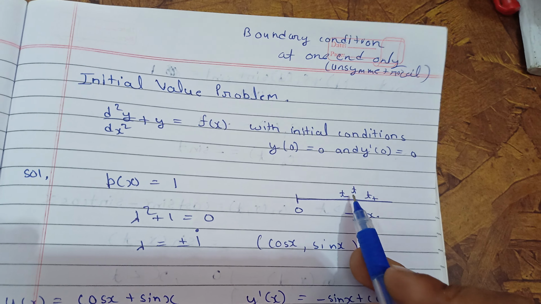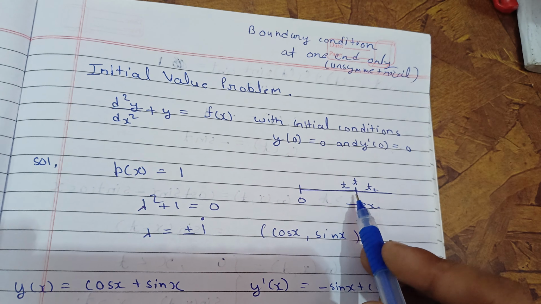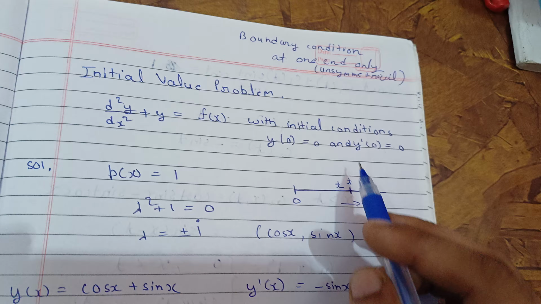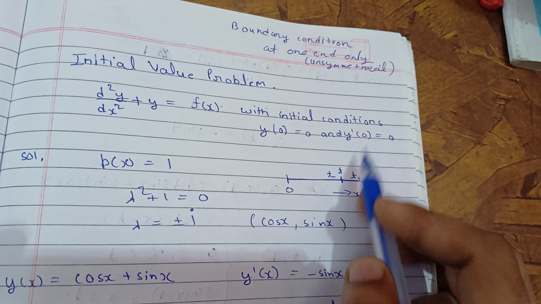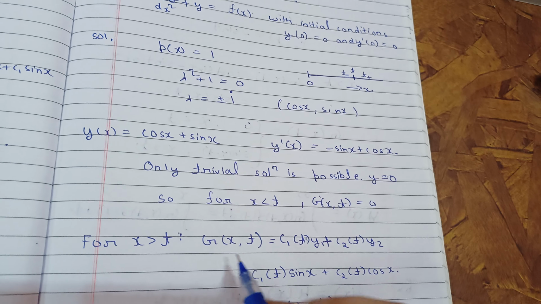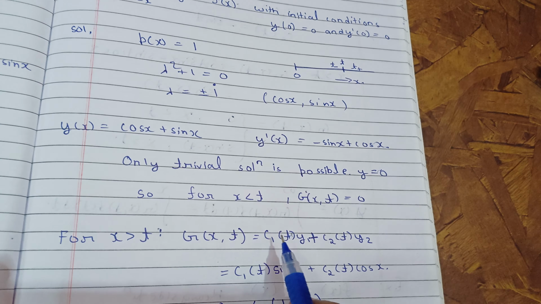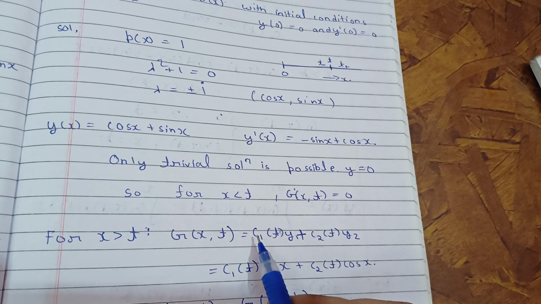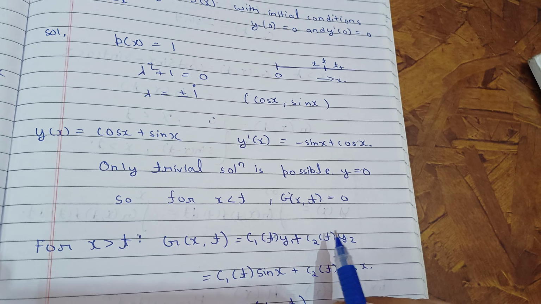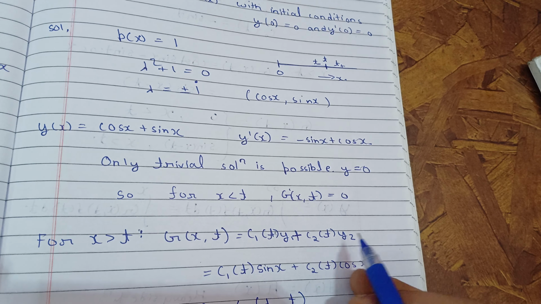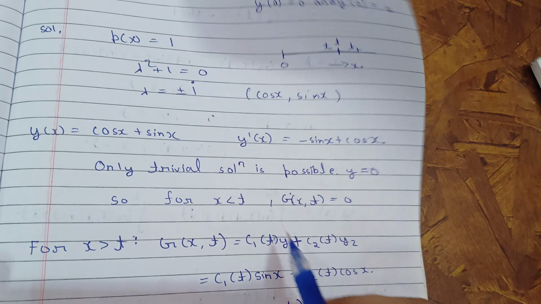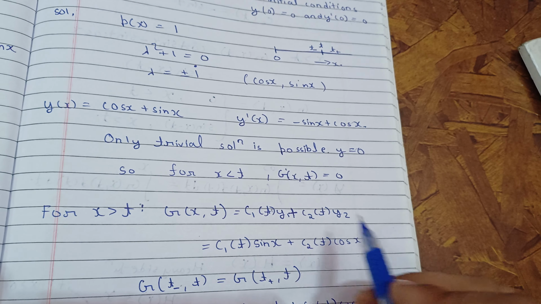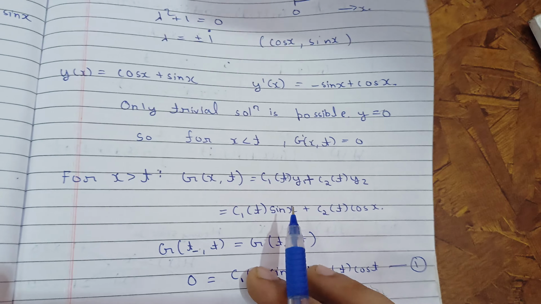But the condition for x greater than t is not given, so we need to find what it is. Because the second boundary is not given, we need to assume something. So for x greater than t, let's assume the Green's function as c1(t) y1 plus c2(t) y2, where y1 and y2 should be of sine and cos kind. So let's assume sin x and cos x: c1(t) sin x plus c2(t) cos x. You must remember which case you will take. These are the general cases.